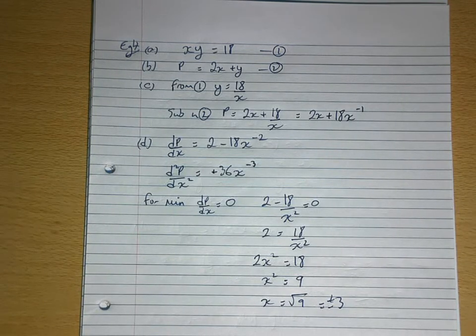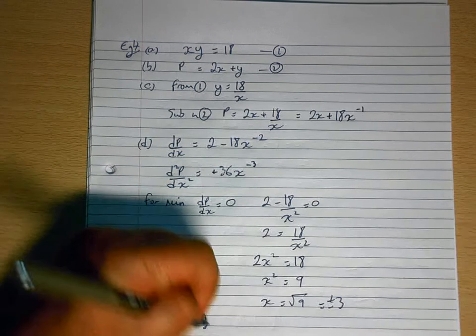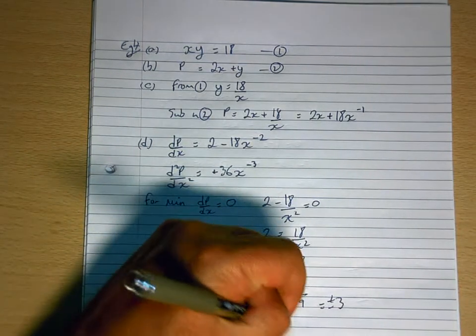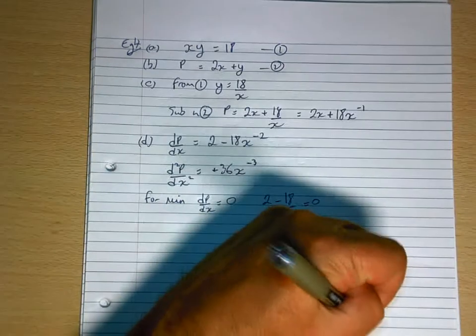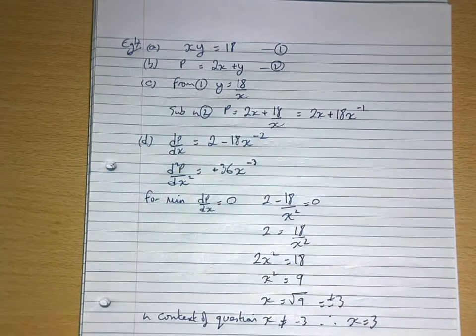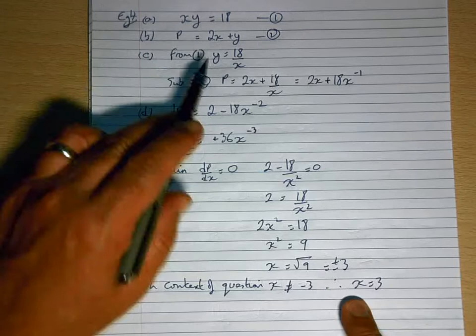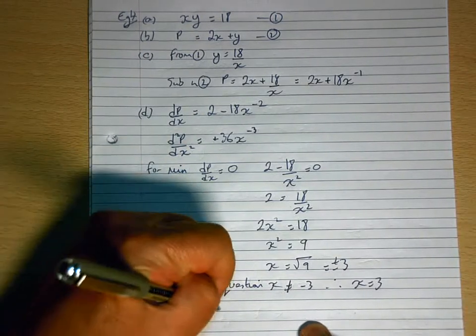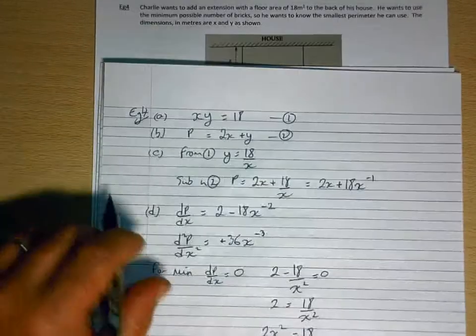But in the context of this question, which is length, it can't possibly be negative 3. In context of the question, x can't be equal to minus 3, therefore x equals 3. And if x equals 3, y must equal 6, because 6 times 3 is 18.